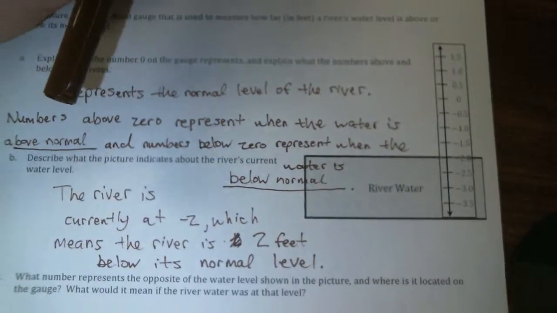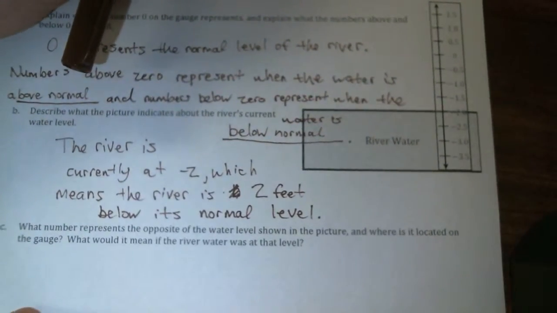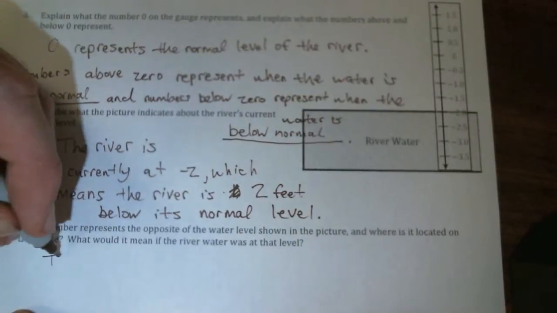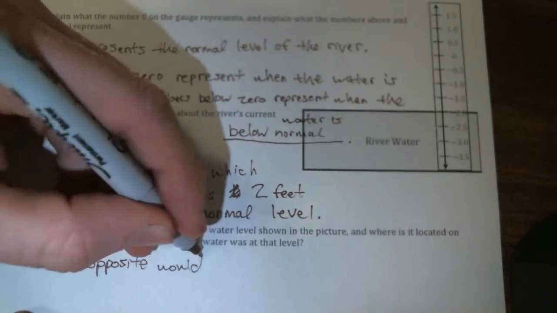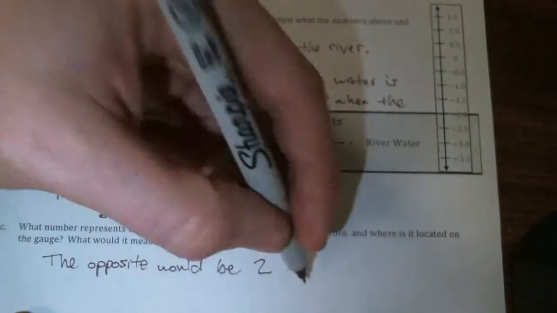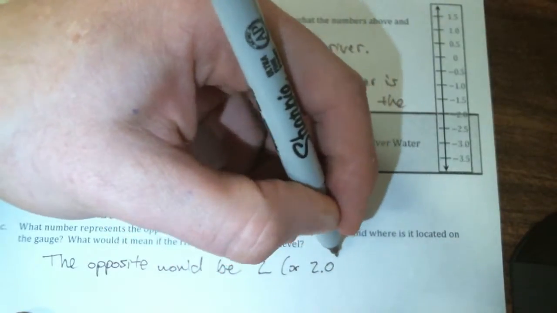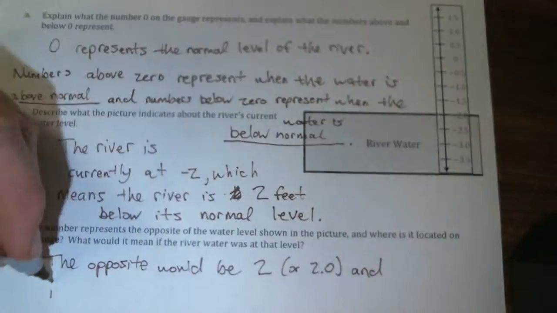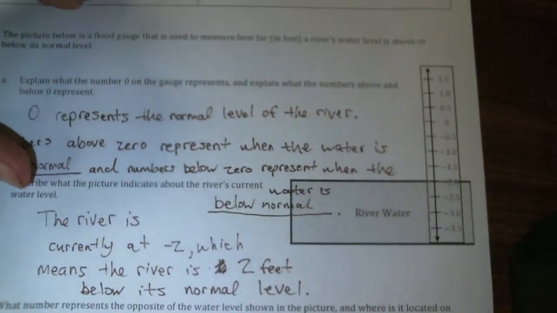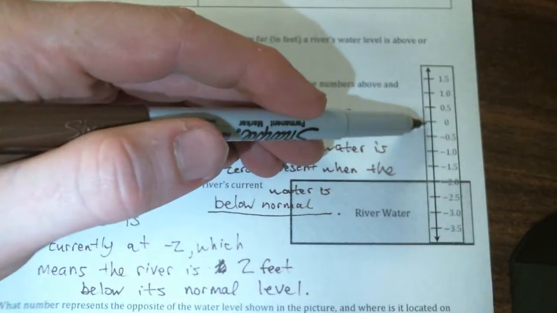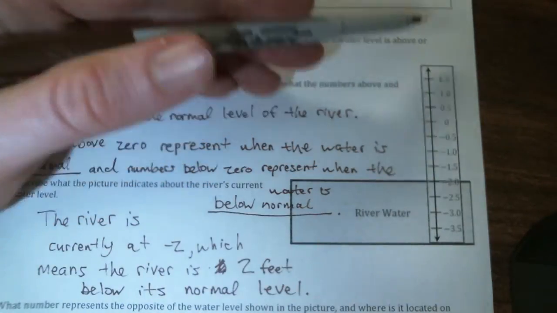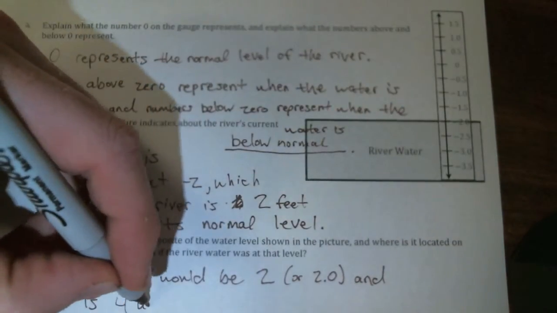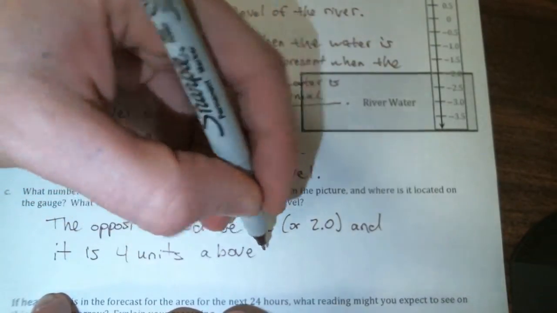Cool. So let's keep going here. So what number would represent the opposite of this? So obviously it's at -2. The opposite of that would be 2 or 2.0, 2 and 0/10. And let's think about where it is. Let's look at our gauge. Where would 2.0 be here? Well, here's 0. You know it's going to be above 0 because it's positive, but how far above? 1, 2, 3, 4 units above 0.